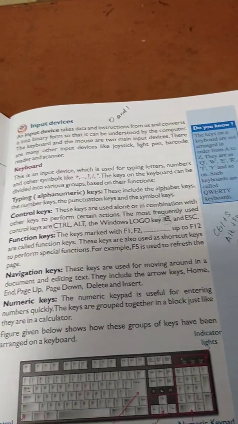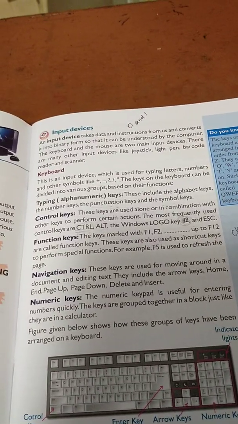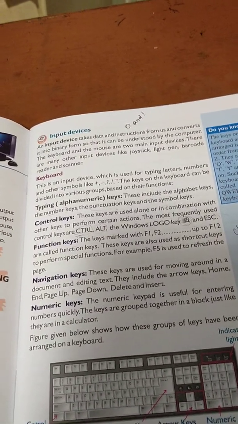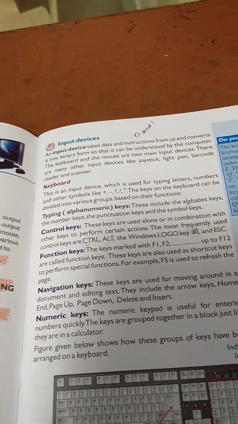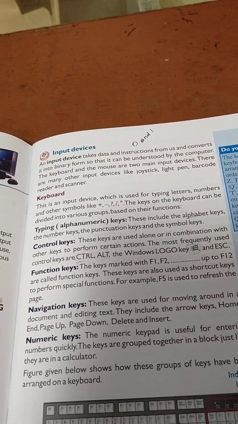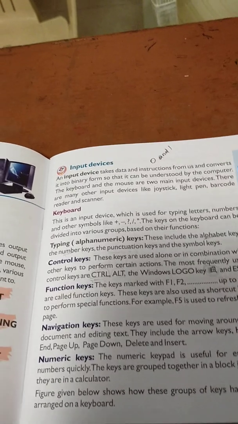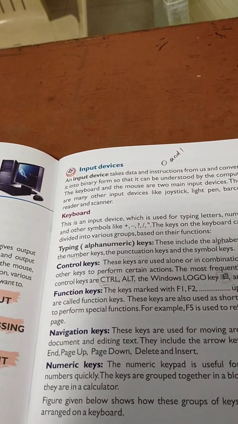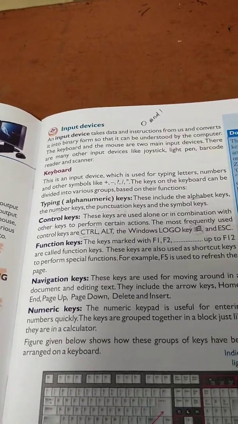And then function keys. The function keys F1 to F12, above the keyboard, just see that, near the escape key. F1 to F12 keys are there. These are called the function keys. F means functions. And these keys are also used as shortcut keys to perform special functions. Of course, each key works on different tasks.